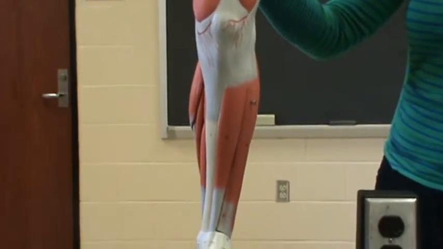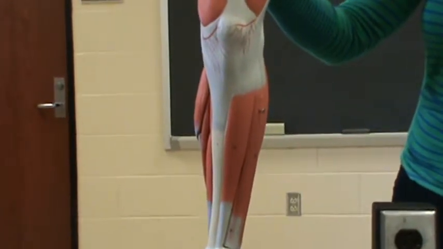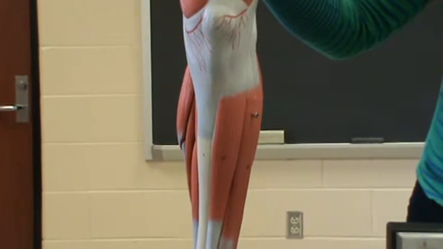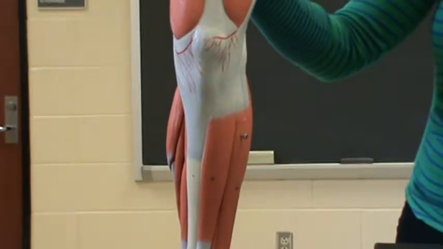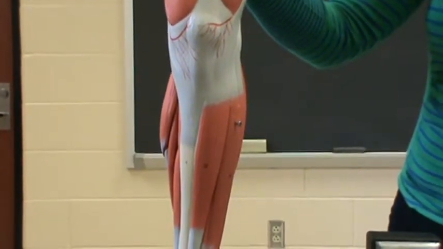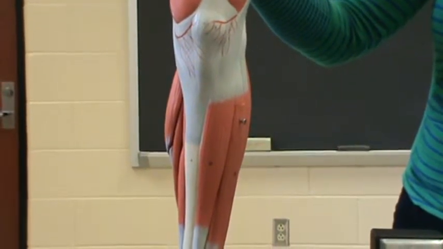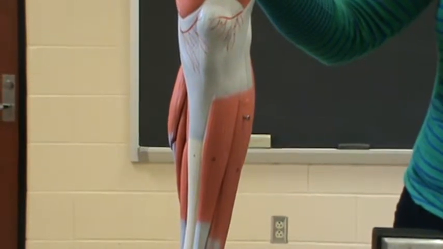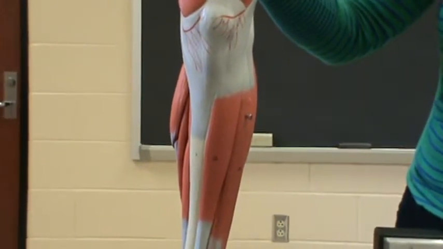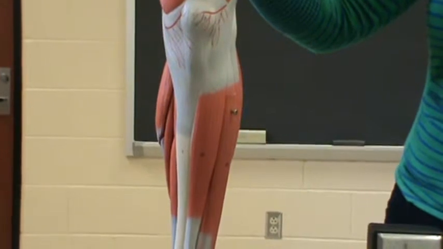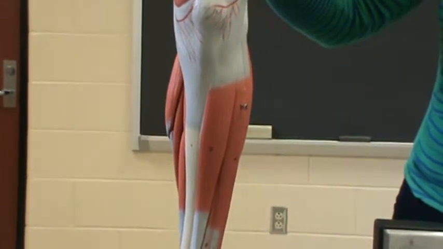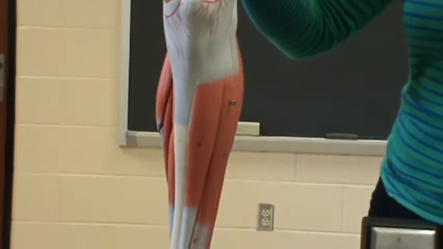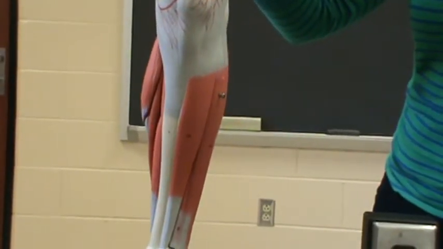This video is going to help you identify the major muscles of the lower leg. The lower leg muscles can be divided into 4 compartments, and it's helpful to learn the muscles based on which compartment they're in, because when you start learning the nerve innervations and their arterial supply, the muscles in the same compartment will be supplied by the same nerves and arteries, so it's helpful to learn them that way.